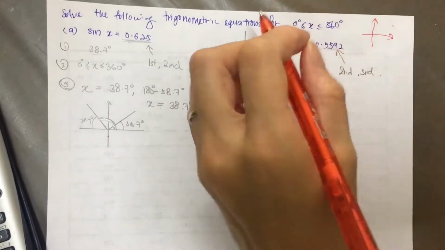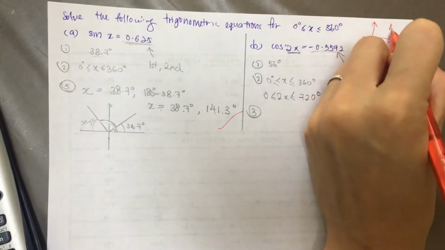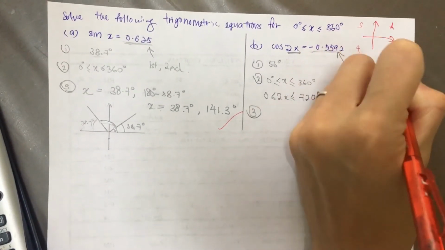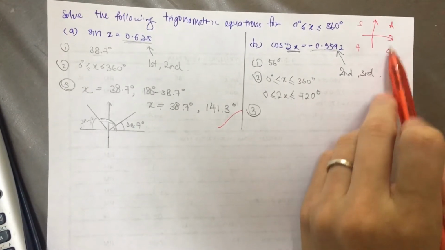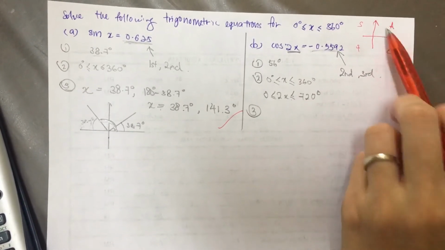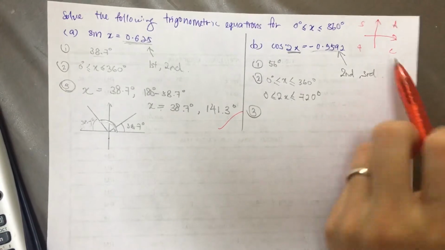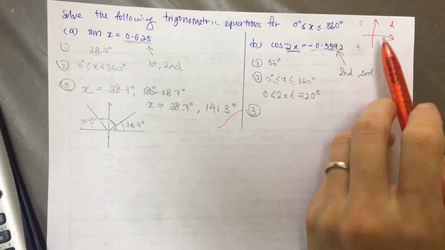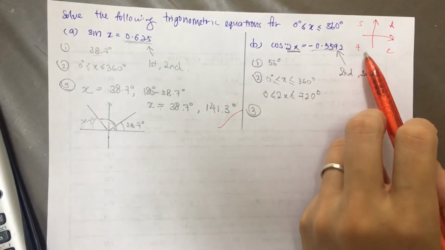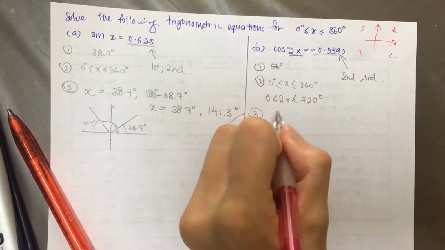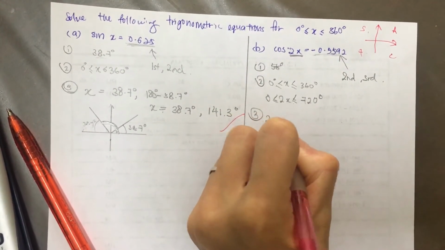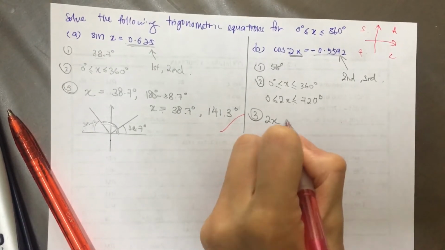Remember the keywords: add sugar to coffee. Cos is positive on your first and fourth quadrant, so negative values lie on the second and third quadrant. So your 2x will be in the second quadrant and third quadrant.